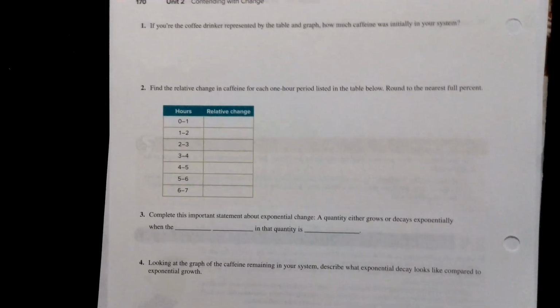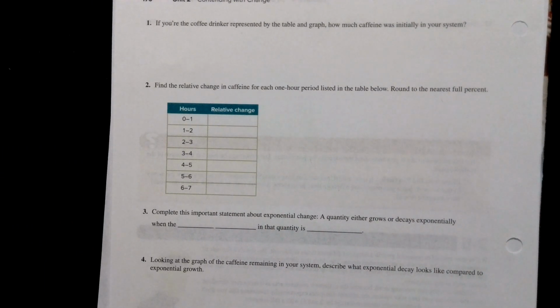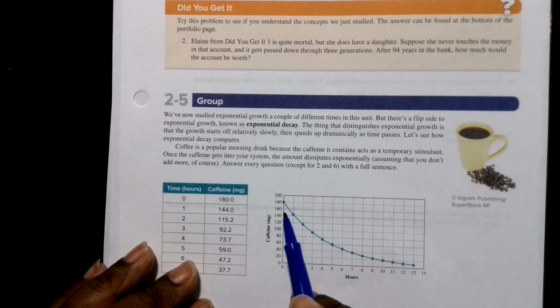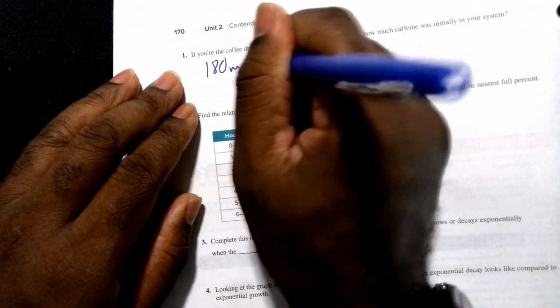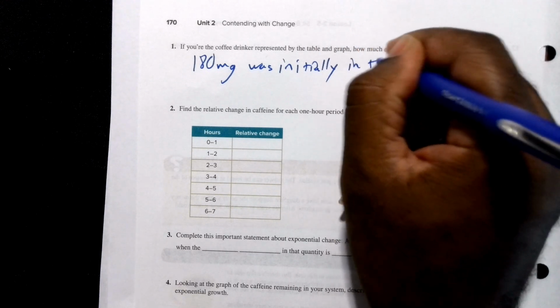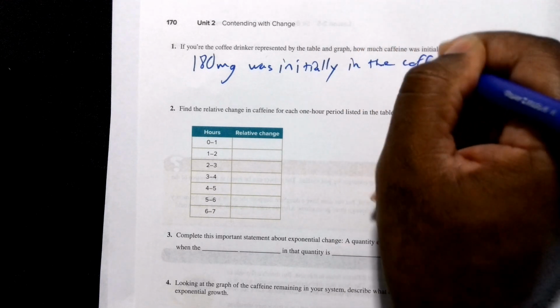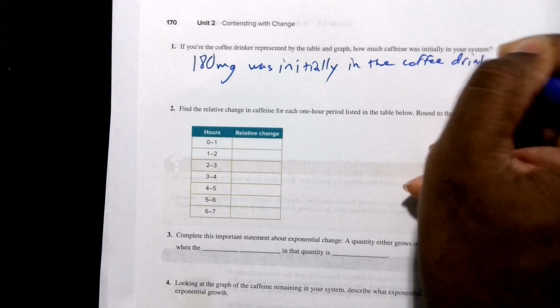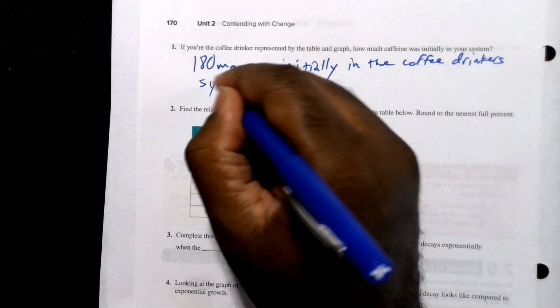It says, if you're the coffee drinker represented by the table and graph, how much caffeine was initially in your system? We go here, the initial amount in your system was 180 milligrams. So 180 milligrams was initially in the coffee drinker's system.